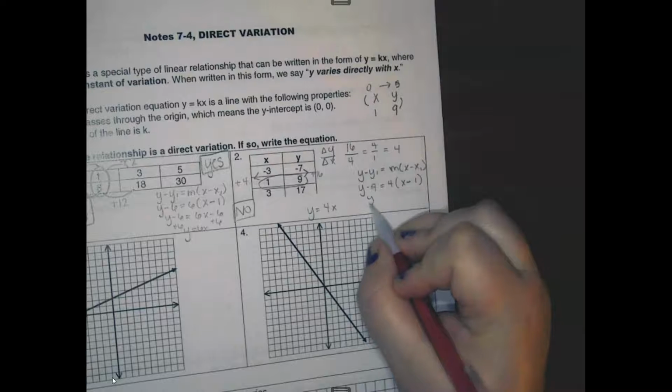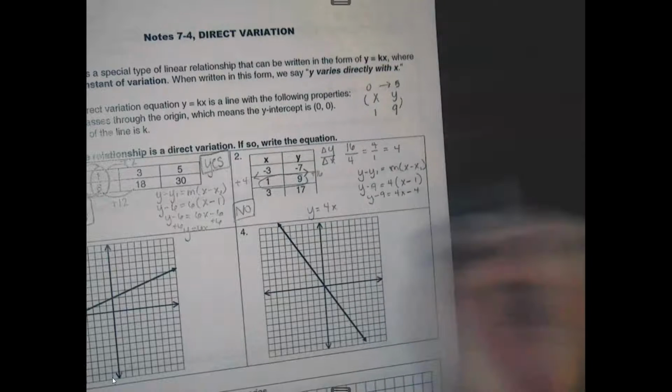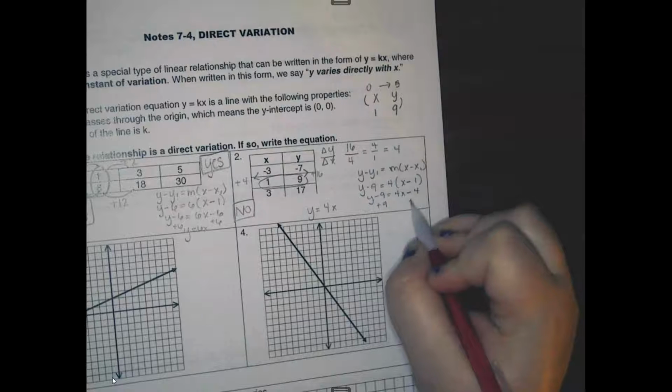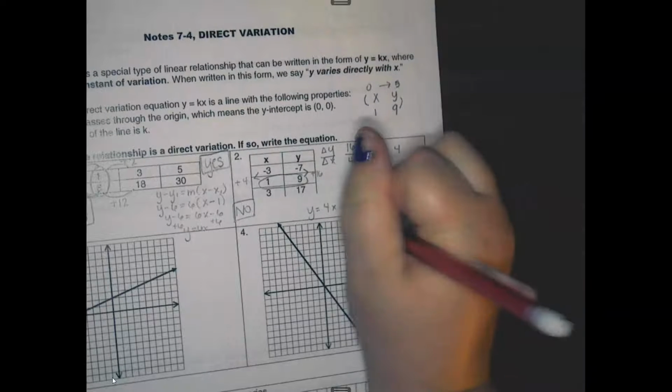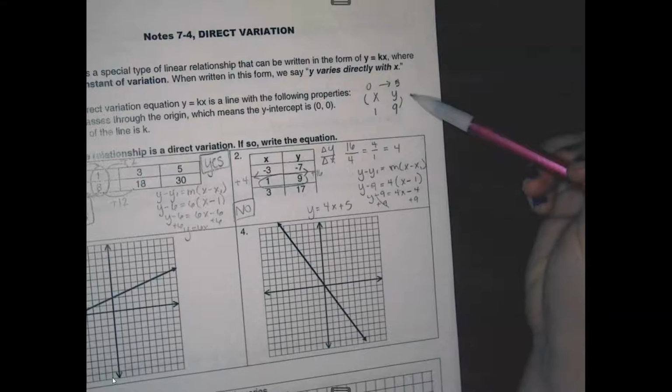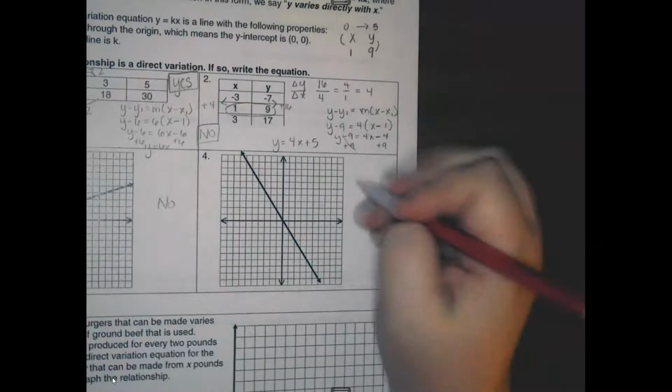I know most of you do better with positives. So plus 9, plus 9. So these are going to cancel. So 4x, and it's going to be plus 5, which I'd already found from doing my table up here. So that is not direct variation. This is easier to see. It doesn't go through the origin, so no. Okay. Does this one go through the origin? Yes.